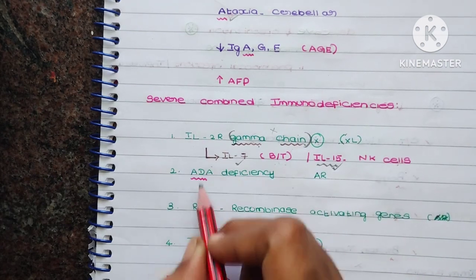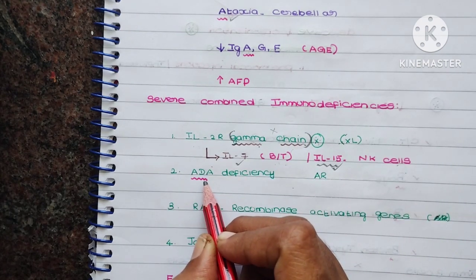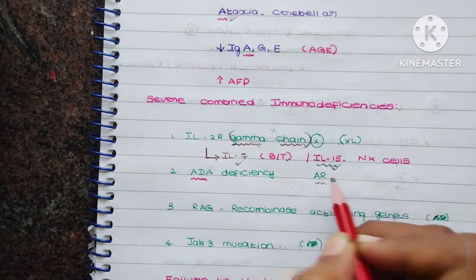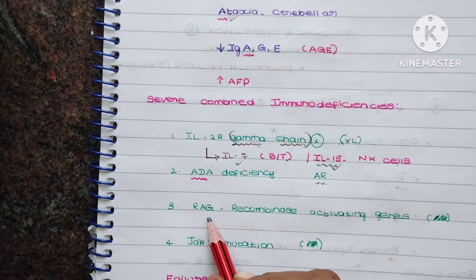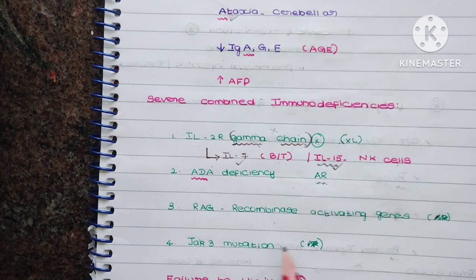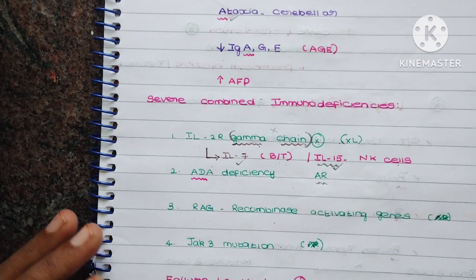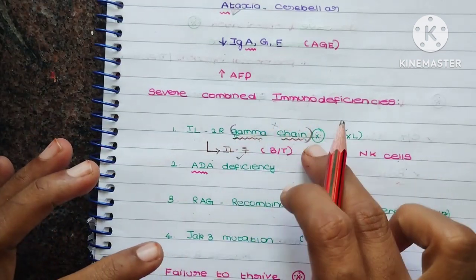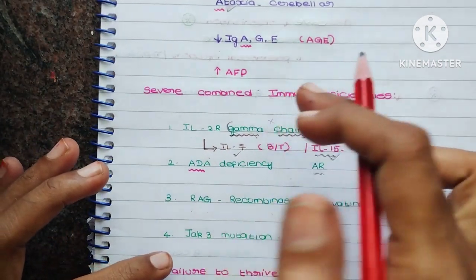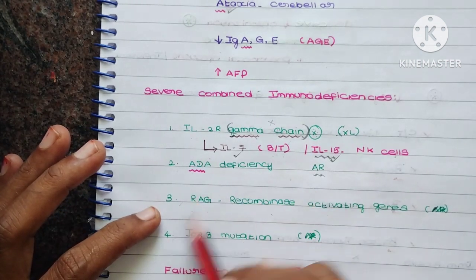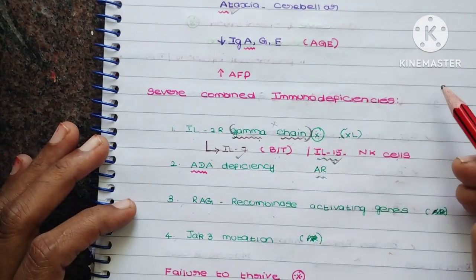Just remember, as I told you previously, there's a variant called ADA deficiency which comes under AR. And then there is a gene called RAG gene, recombinase activating gene, and JAK3 mutations. You don't need to know the details of this, so just remember these are the mutations. The main one is the gamma chain, which is linked to the cytokines IL-7 and IL-15, and these are all the names which come under SCID.